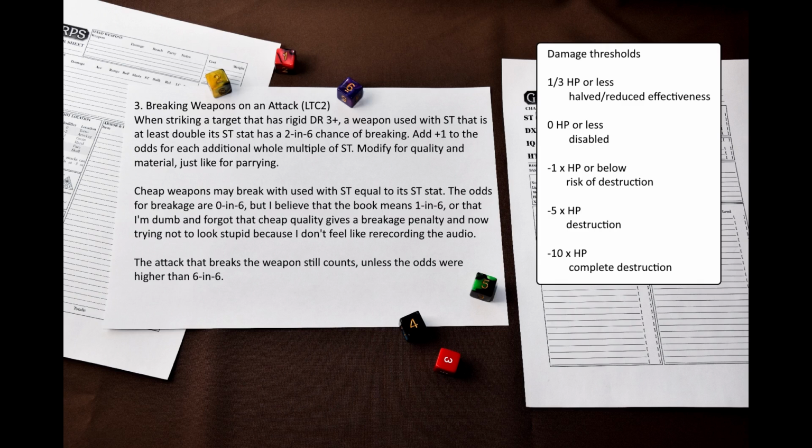A cheap weapon may break against such DR even when used with ST that is at least equal to its ST stat. Base odds are 0 in 6, which doesn't make sense. I think the book meant that when you use a cheap weapon with ST equal to its ST stat, the odds of breakage are 1 in 6. The attack that broke the weapon still counts unless the odds of breakage exceeded 6 in 6.